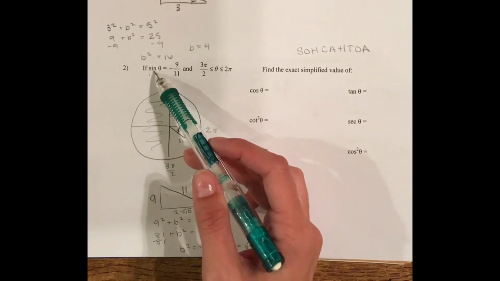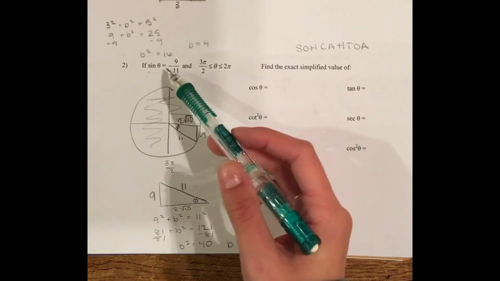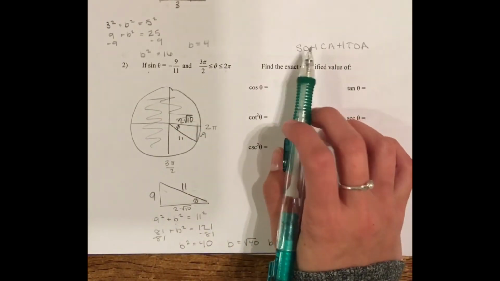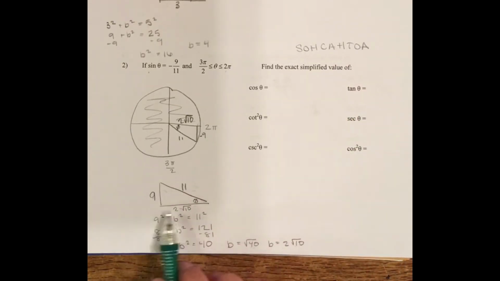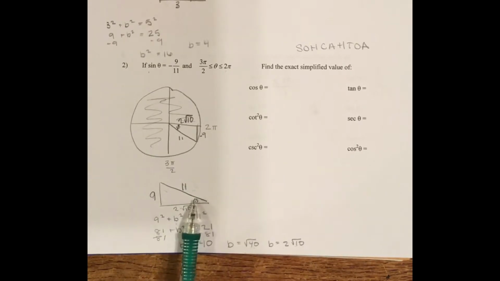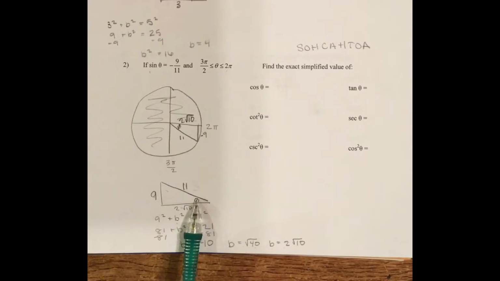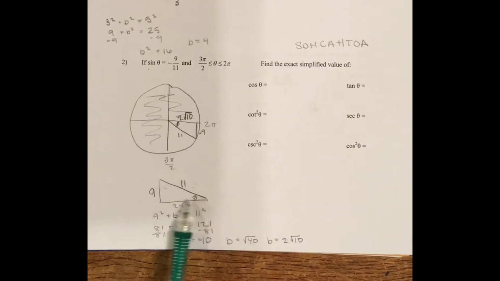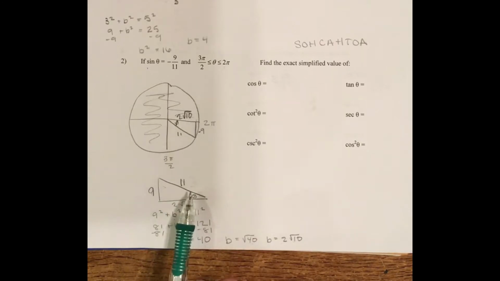So now that you have your unit circle ready, you can go look here, where you're now given the sine instead of the cosine like we were given in number 1, and you know that the sine is opposite over adjacent. So then we write our triangle, and you put theta in the right corner, and then opposite from theta is 9, and then the hypotenuse is 11.